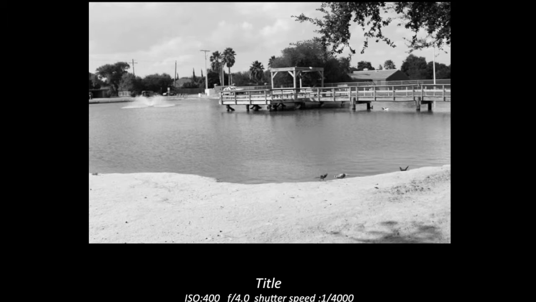and take better advantage of Photoshop. But good work going black and white on this one because we really hadn't even discussed it all that much. So I really enjoyed looking at these. Thank you.